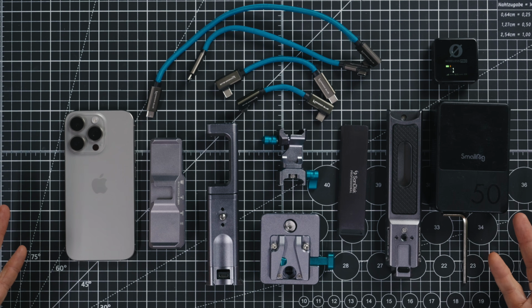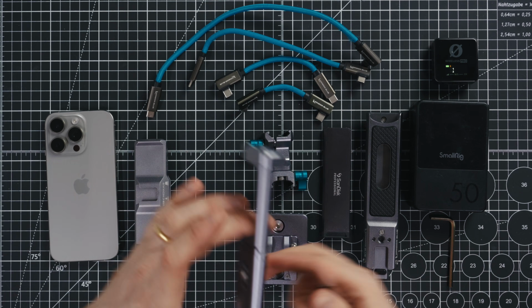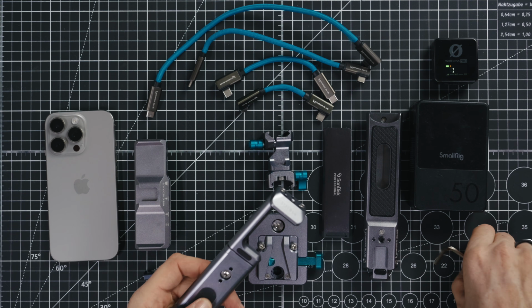So this is all of it. I haven't taken it apart for a while. Kind of forgot what it all looks like. All right, let's put it all back together again. So the SmallRig clamp makes the whole thing work. This is really the centerpiece.